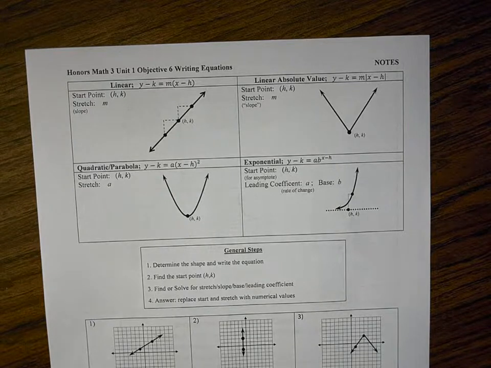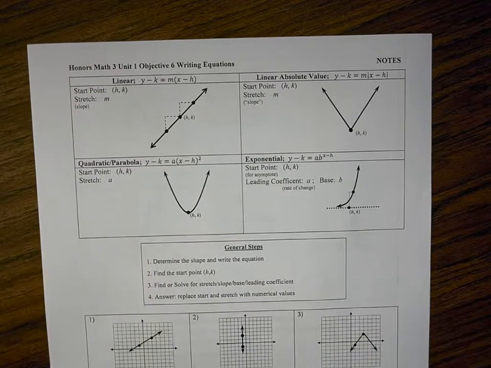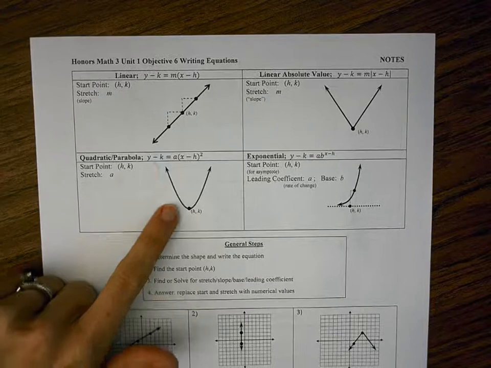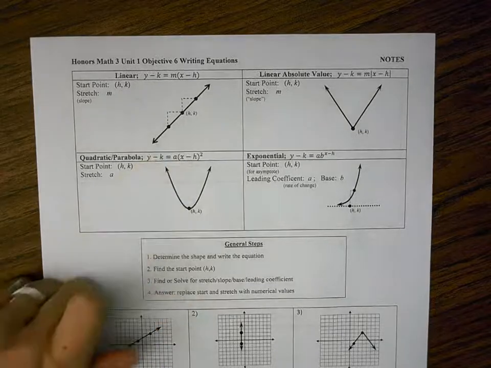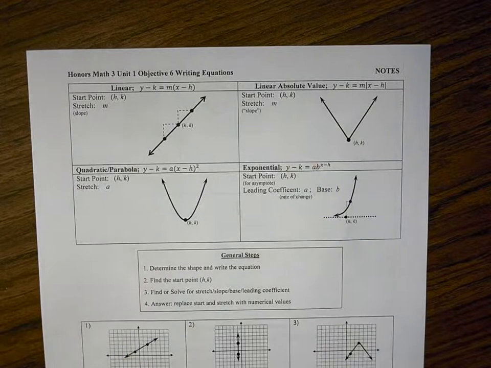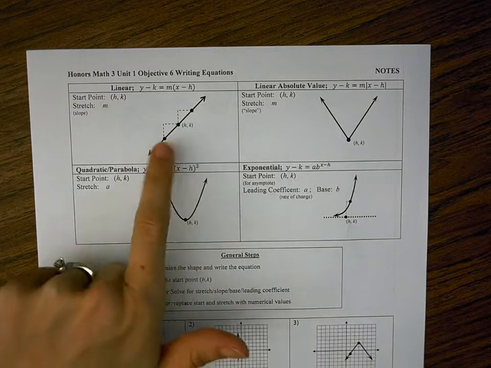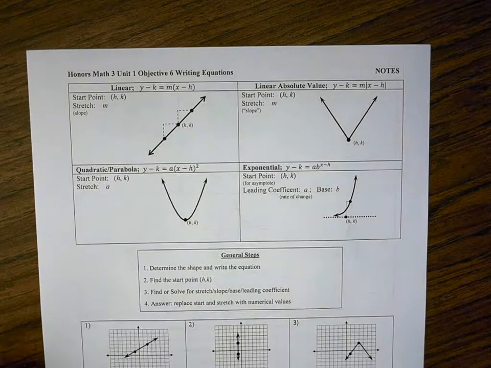Okay? And so the general steps are, first, we want to determine the shape and write the equation. As I look at my graph, do I see a U shape? If so, I'm going to write the quadratic equation. Do I see an exponential? I'm going to write the exponential equation, so on and so forth. We want that kind of structure of our equation so that we can then identify the missing elements. The first missing element for most of our equations is going to be our HK, right? Our HK is one of the points on a line.